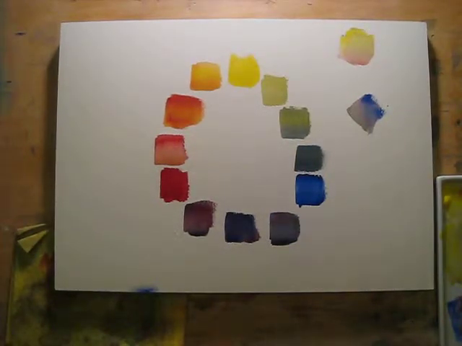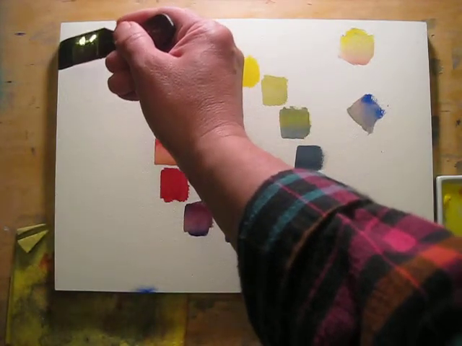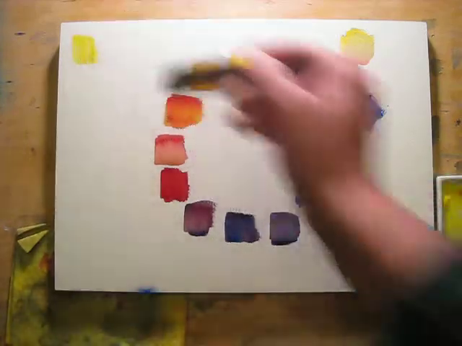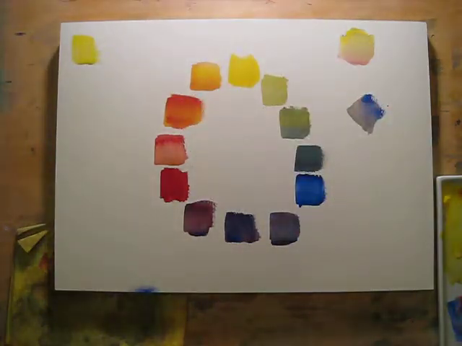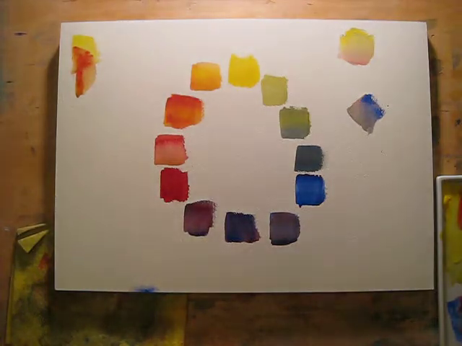So we take the yellow, and we put that in here, and then as we're painting with the yellow, we add some orange here.